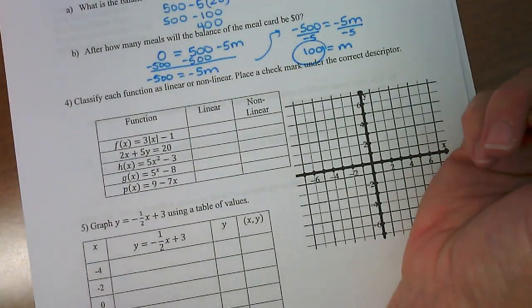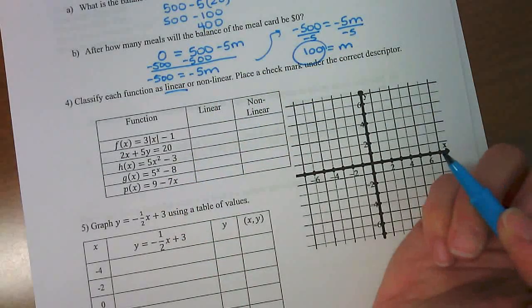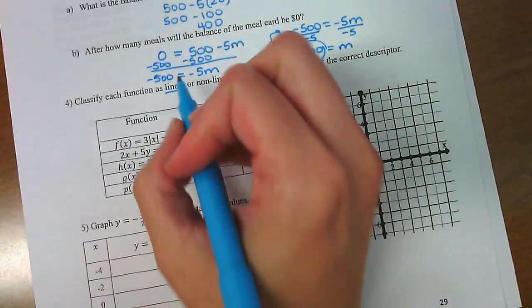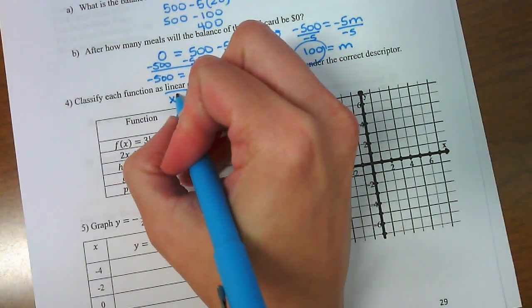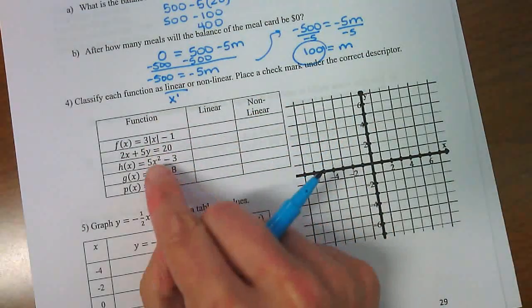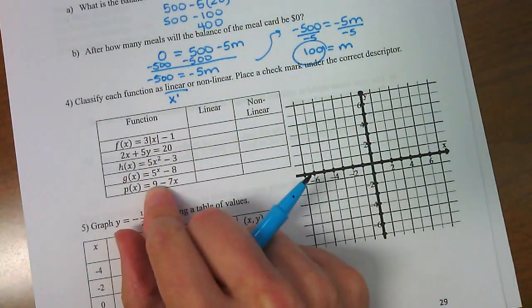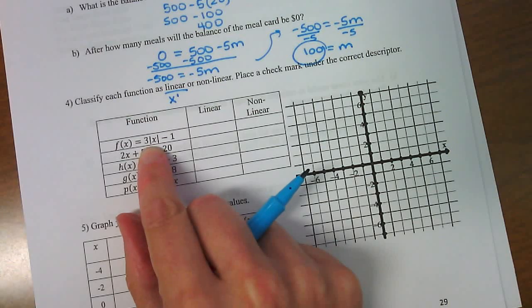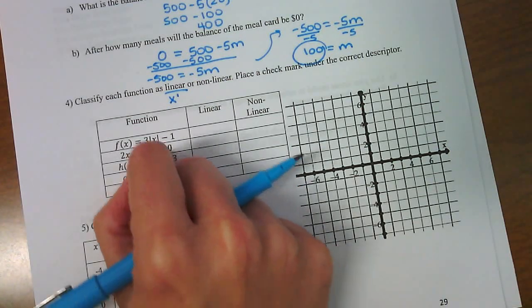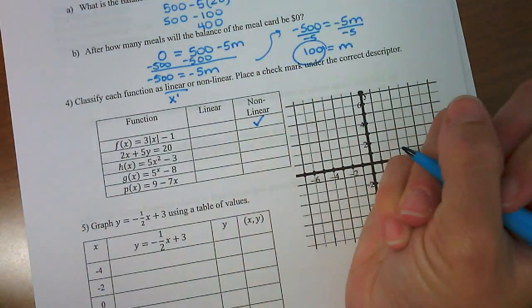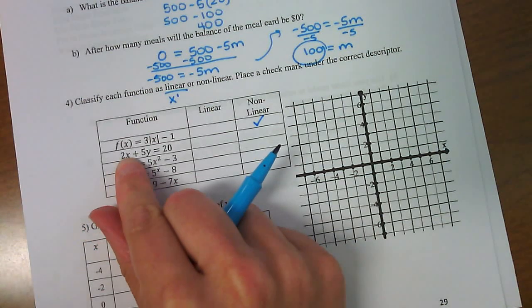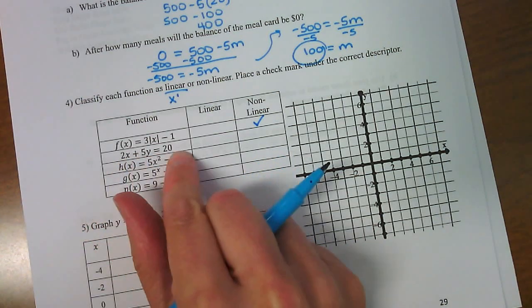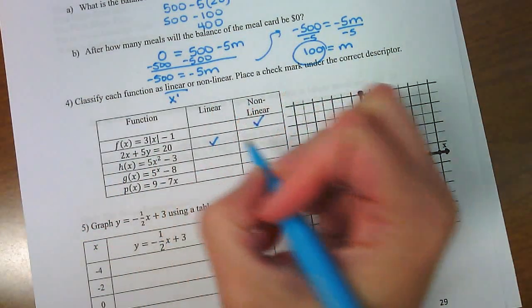Next, classify each function as linear or nonlinear. So linear means that we have an x to the first power. Okay, we don't have any other special x's inside special things. This is an absolute value, so this is nonlinear. We have an x to the first. We don't have any other x's in here, so this is linear.